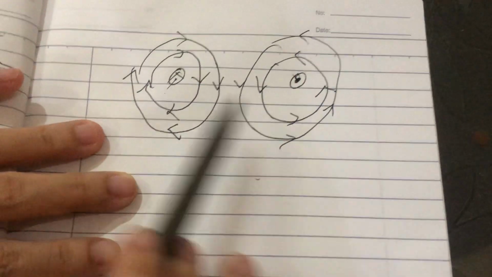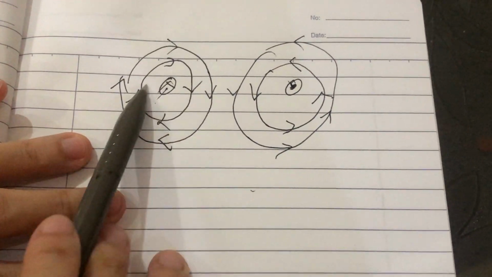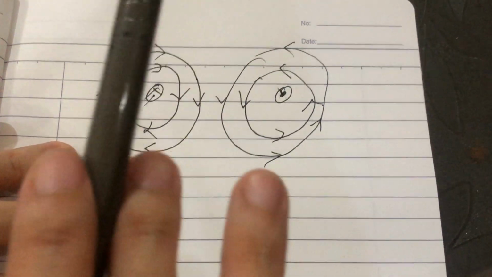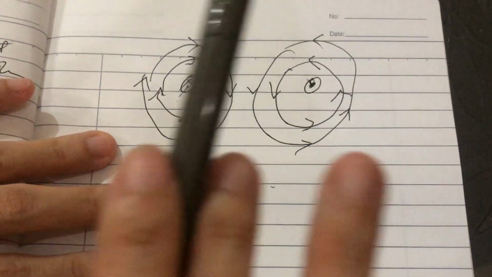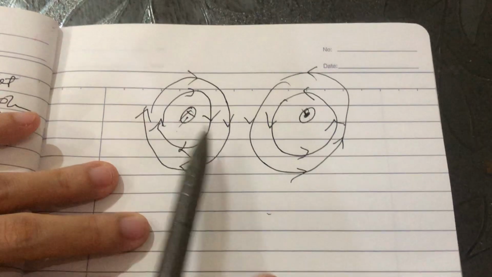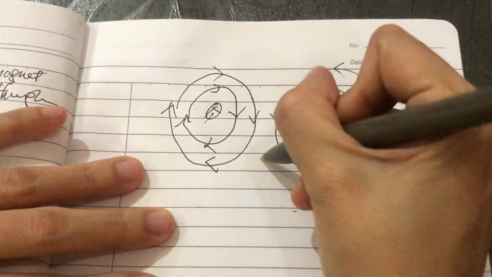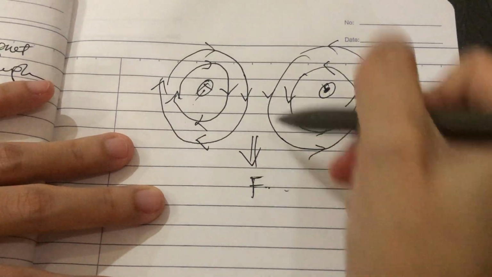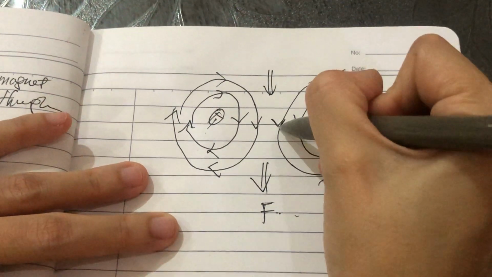So if you put two wires together, one cross, one dot, it means the current comes out like that and then goes in, comes out, goes in. You can imagine, right? So you can see that you get a very strong attraction force here, very strong attraction force over here, because here you see the same direction.